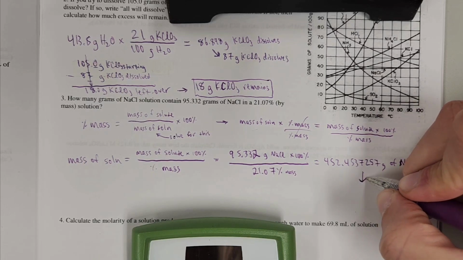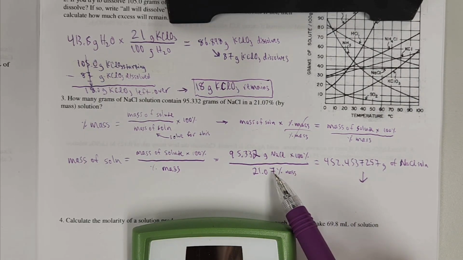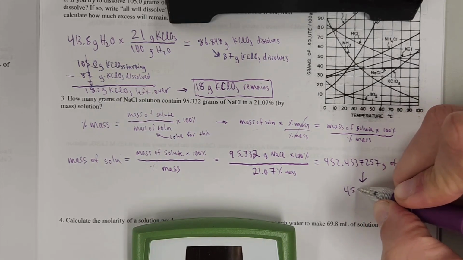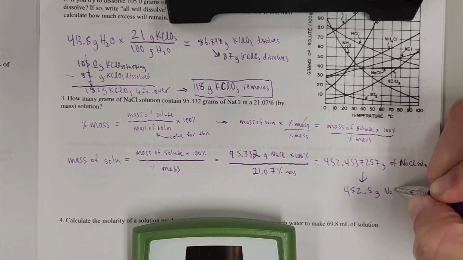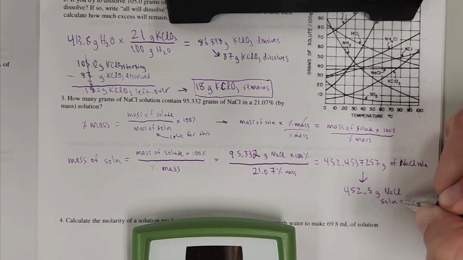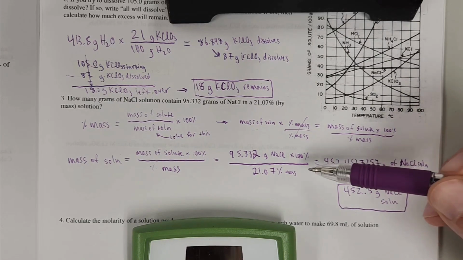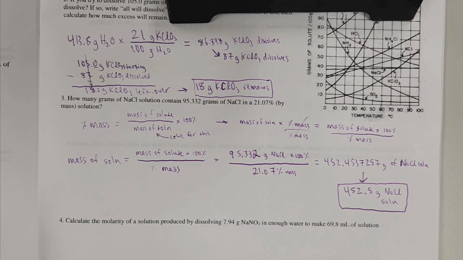And we're going to round that for sig figs because you have 5 sig figs, infinite sig figs, and 4 sig figs. So 4 sig figs is the answer. 452.5 grams of sodium chloride solution contain that many grams of sodium chloride if the solution is that percent by mass. And that's how you handle that one.